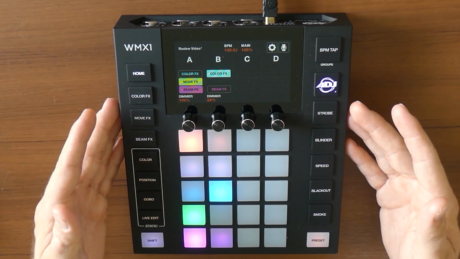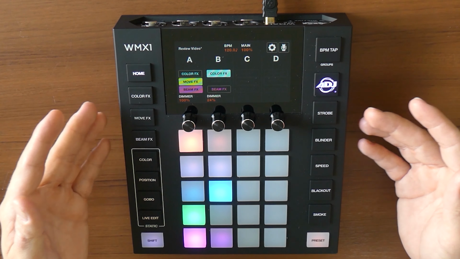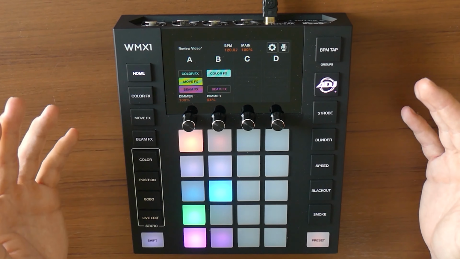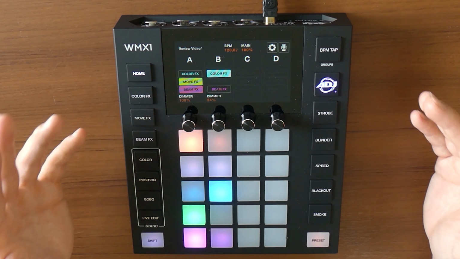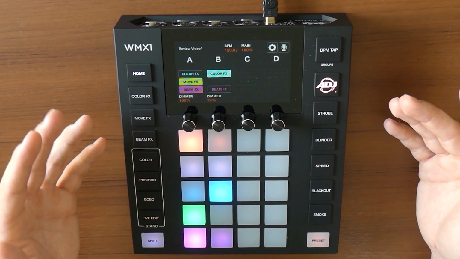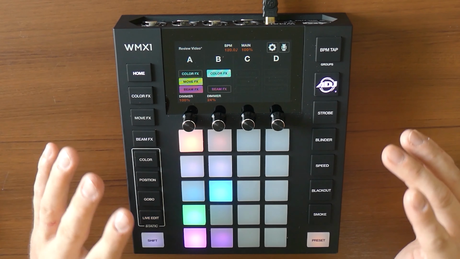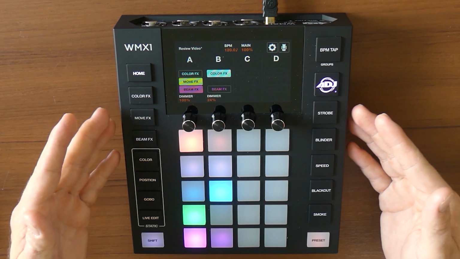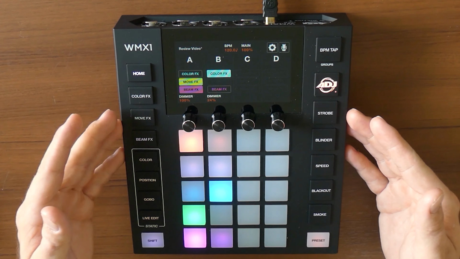Now, ADJ has included a ton of fixture profiles inside the WMX1 and also on the Wolfmix website. There's thousands upon thousands, and you should be able to find a profile for your fixture if it's mainstream and has come out in the past couple decades. Now, if for some reason it's a brand new fixture or you can't find what you're looking for, you can make your own profiles right inside the lighting controller itself. And that's what this video is about.